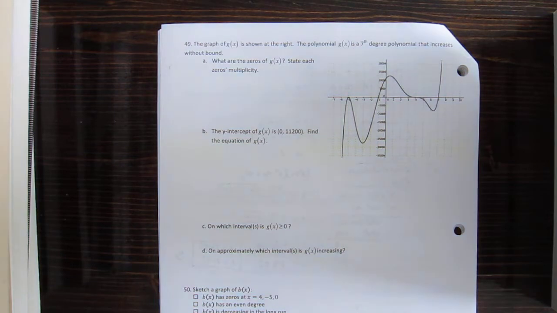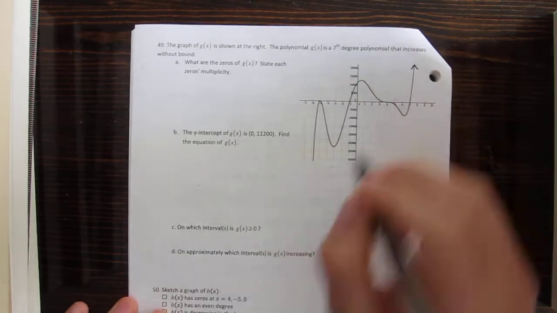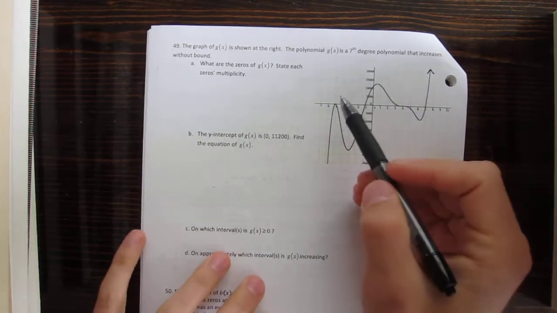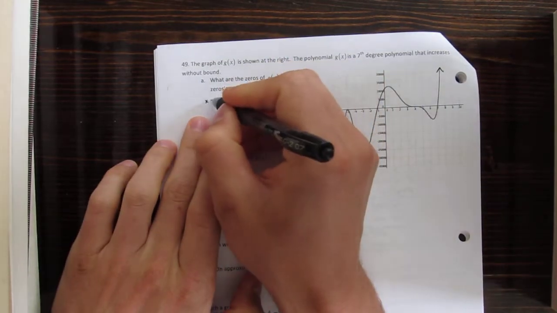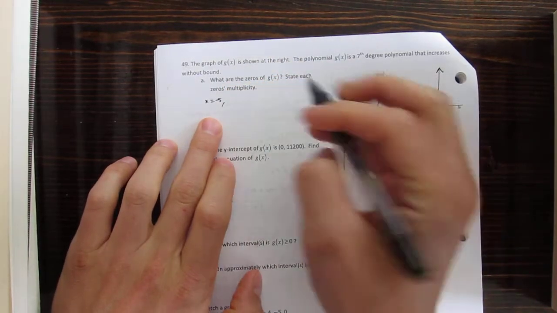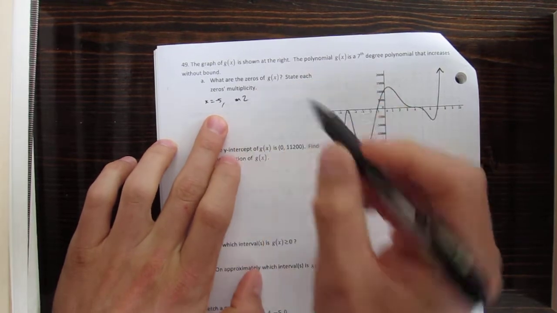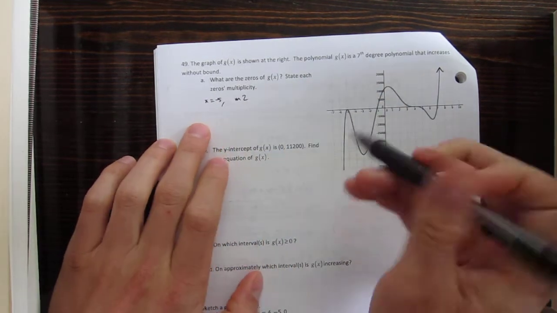Okay, 49 gives us a graph. It says it's 7th degree and increases without bound, meaning it is increasing over here. What are the zeros of g of x? State each zero's multiplicity. Here's a 0 at negative 5 with multiplicity 2 because it bounces off the axis.